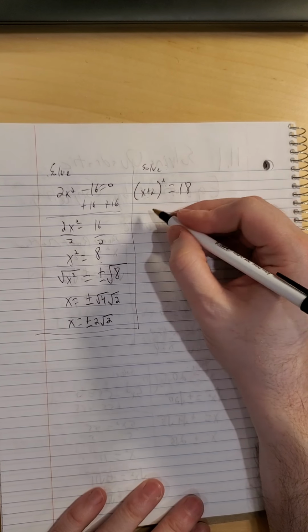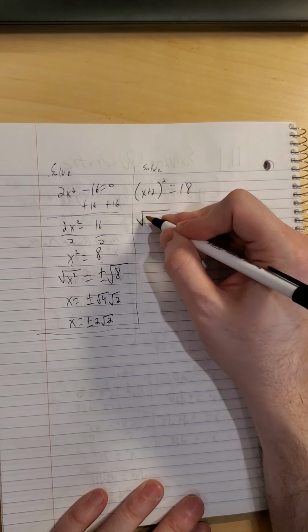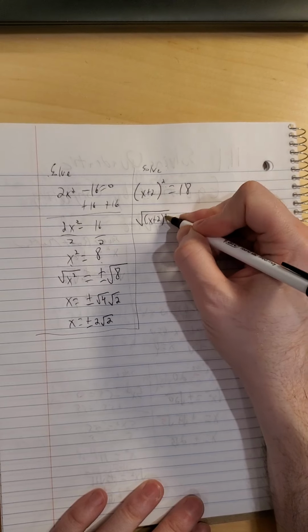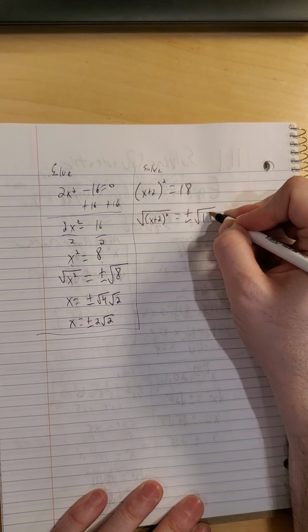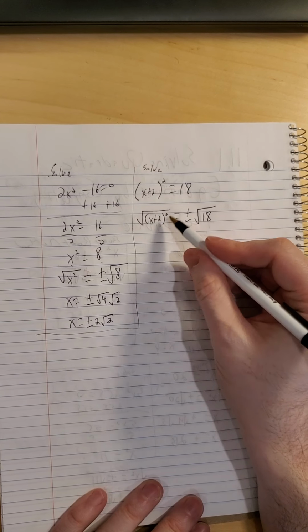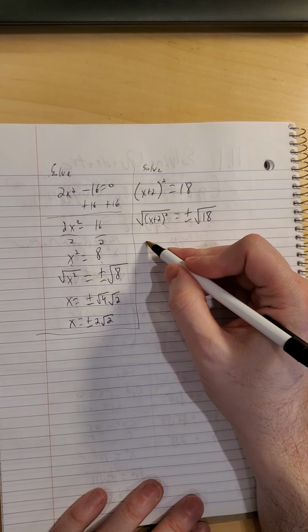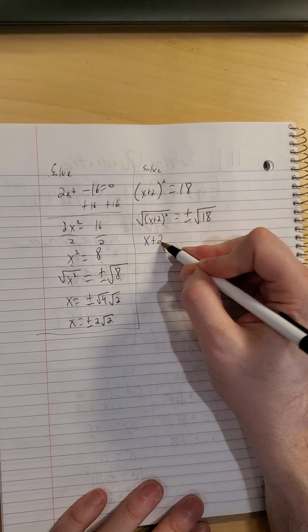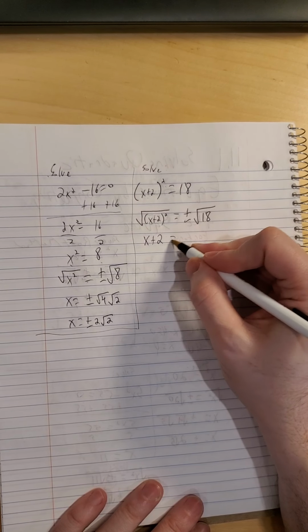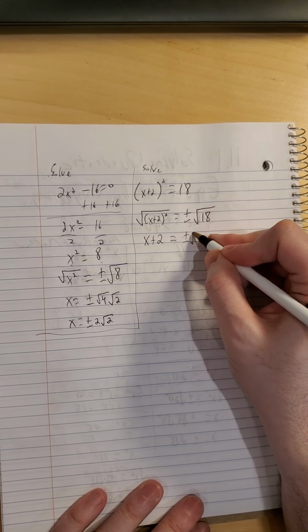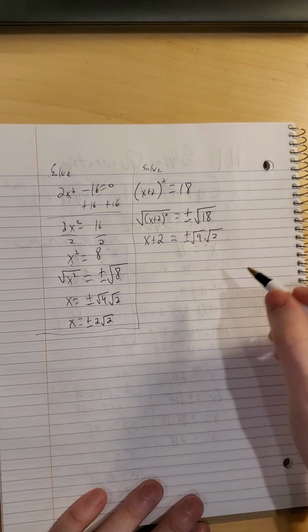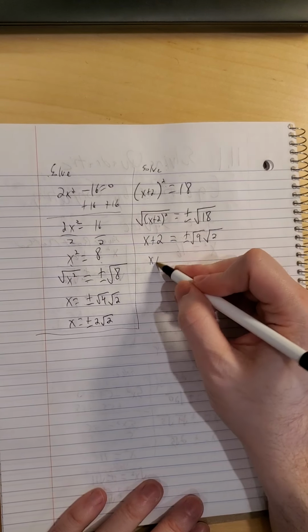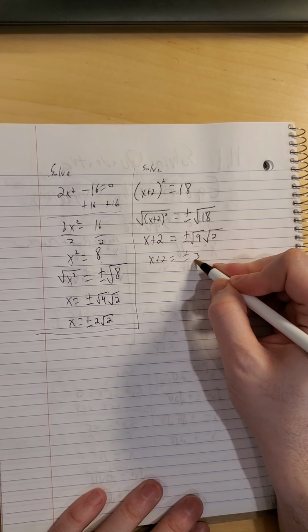So we'll use that same square root method. I'll take the square root of (x + 2) quantity squared, plus or minus on the side with the constant, plus or minus the square root of 18. Left-hand side, again, I'll think of the square and square root as inverse operations, and that'll give me just an x + 2. Right-hand side, we'll simplify where we can. 9 is a perfect square, 2 is not. So x + 2 is plus or minus 3 root 2.